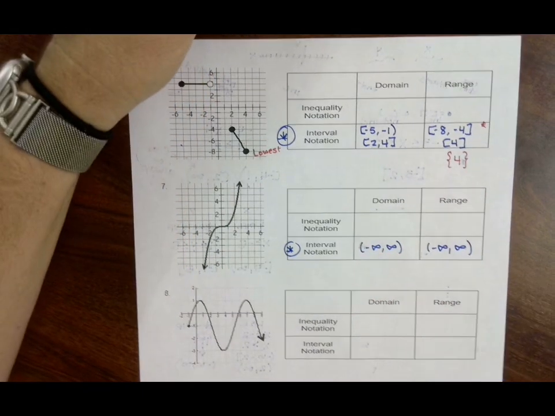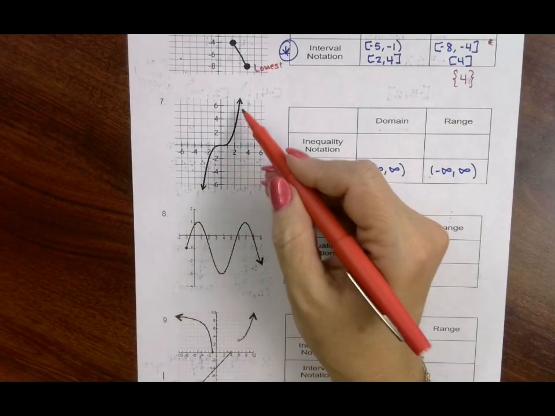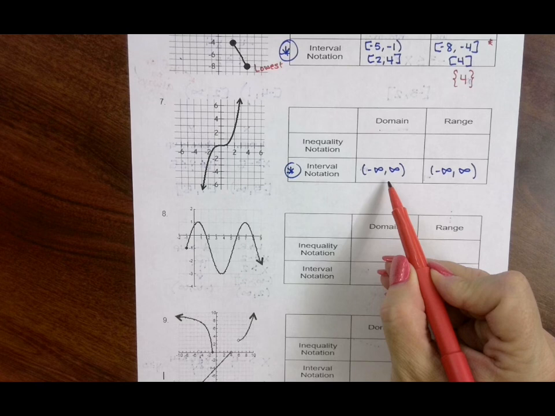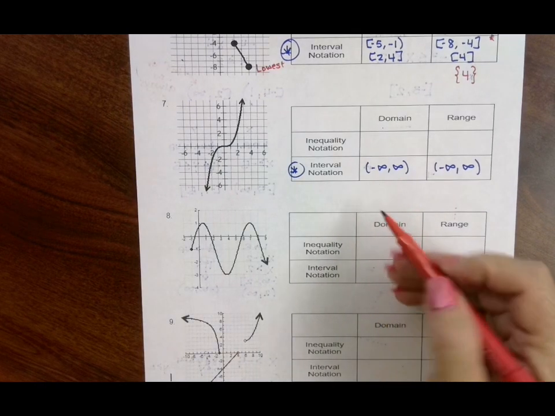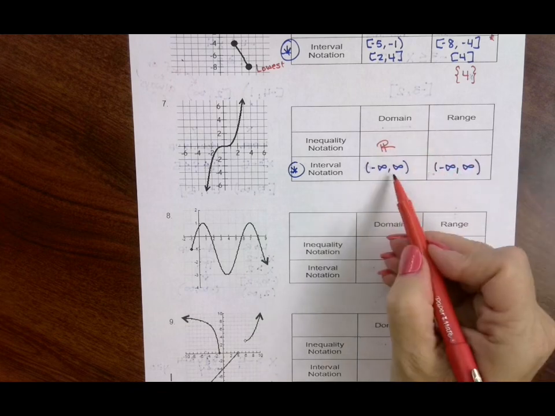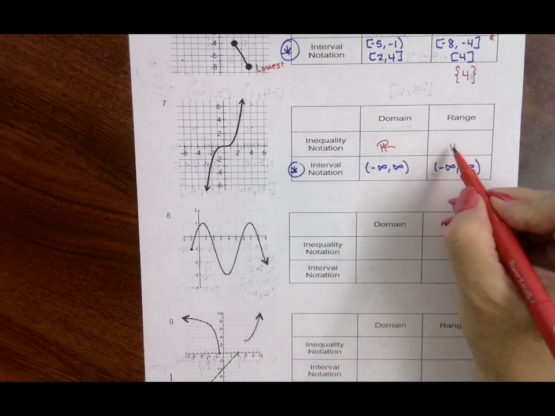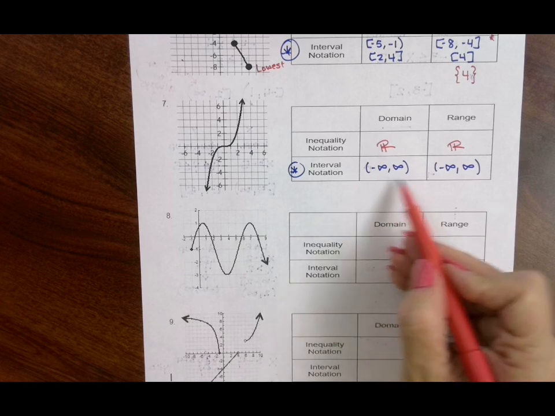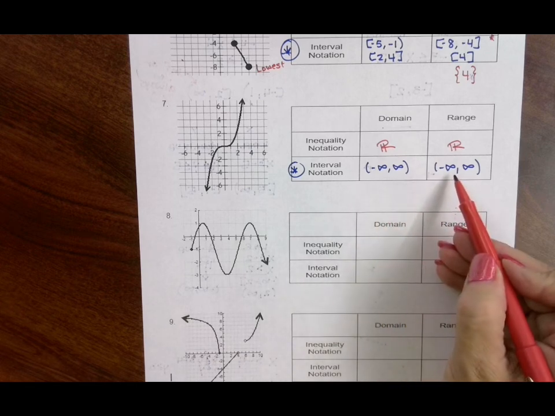Okay? This one's a little tricky. This is going to keep going and keep going and keep going in both directions. So that means that my domain is going to be all real numbers. And my range is going to keep going negative and keep going positive. This is also all real numbers. So basically every thing in the domain and range is going to have a value.